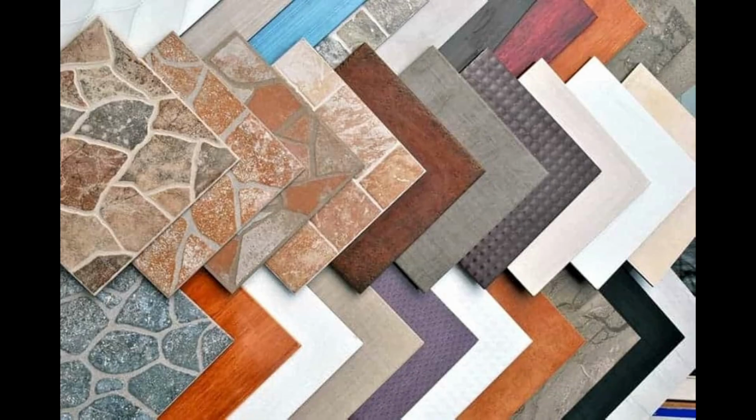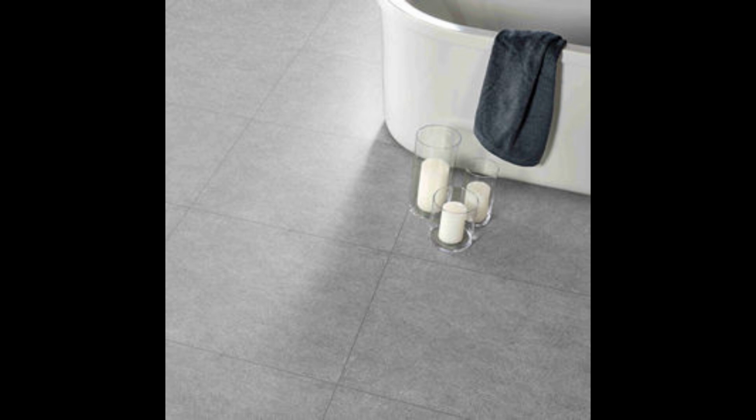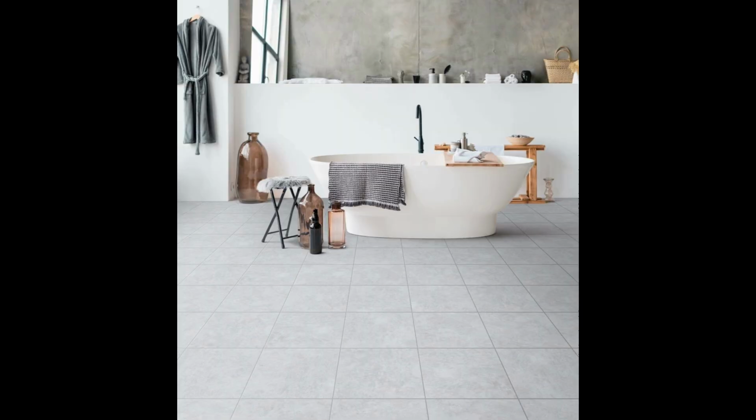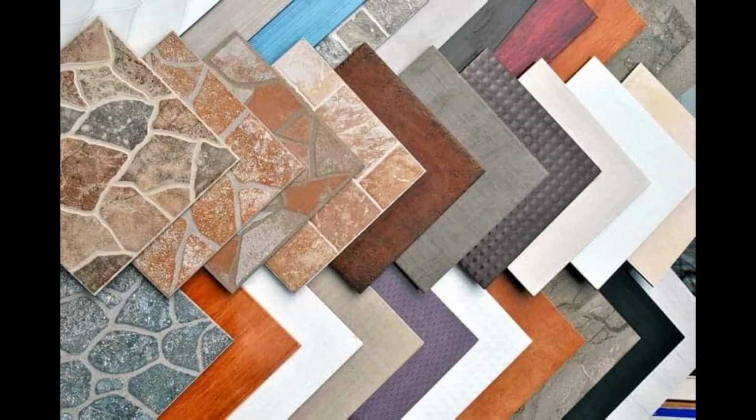In conclusion, calculating the number of tiles for your home is straightforward once you know the steps. Remember to double check your measurements and always order a few extra tiles.